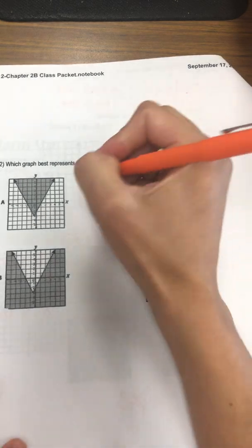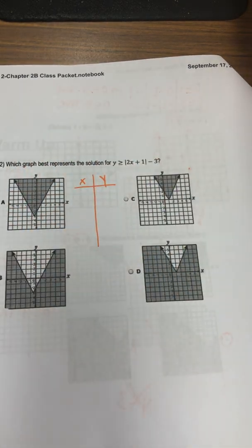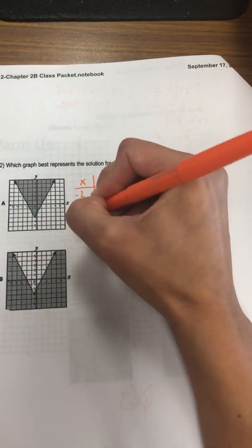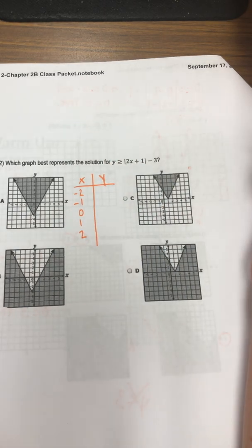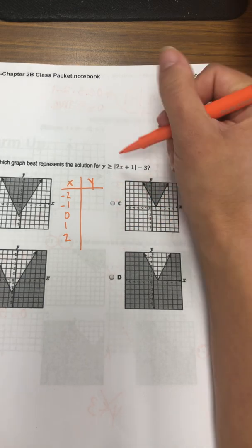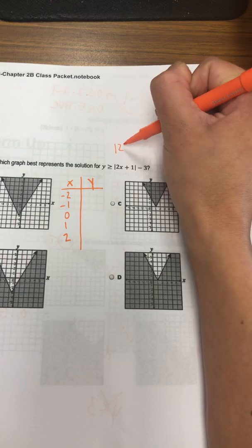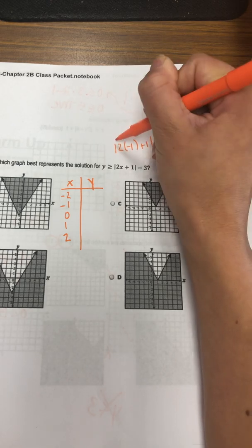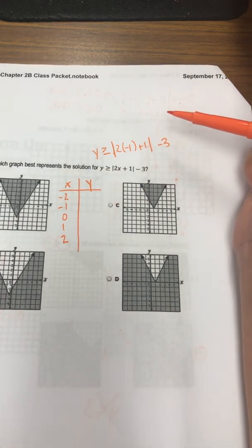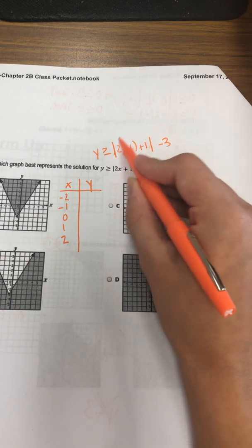So I'm going to make an input and output table to first figure out which one represents my correct V shape. I'll use numbers from -2 to +2 and see if that's enough to work. These are the numbers I'm going to plug in for x, and see what numbers I get out for y. If I start by plugging in -2, I simplify what's inside my absolute value sign first.